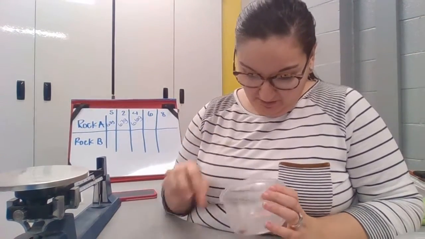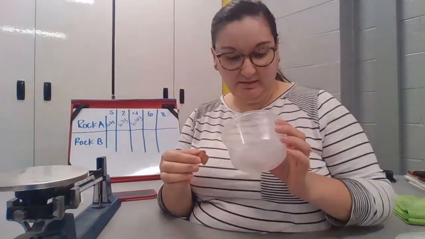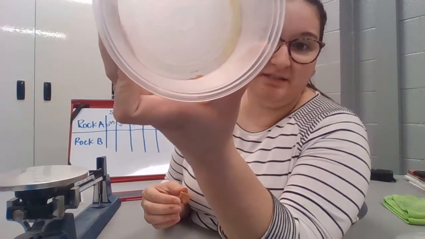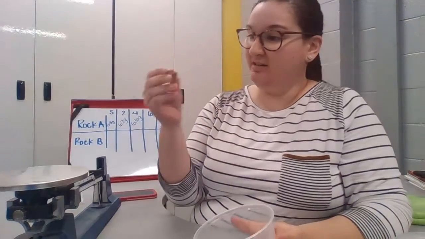Okay, I'm back from shaking my rock for 6 minutes, and I see the little red dust that came off of our rock.